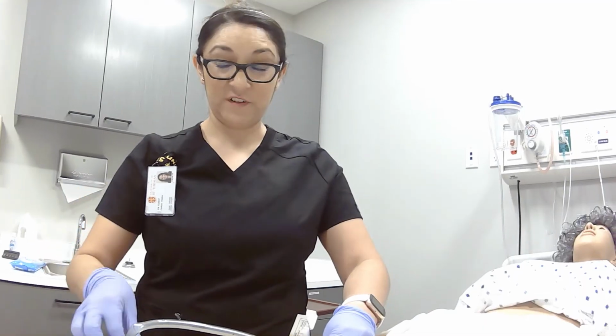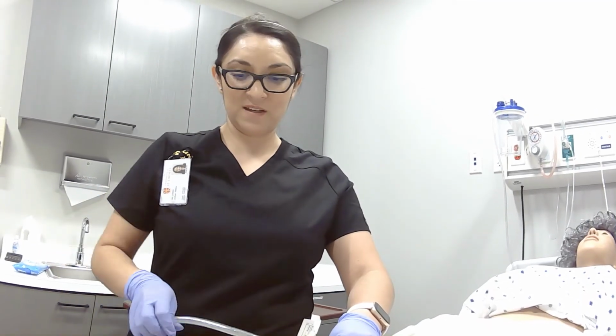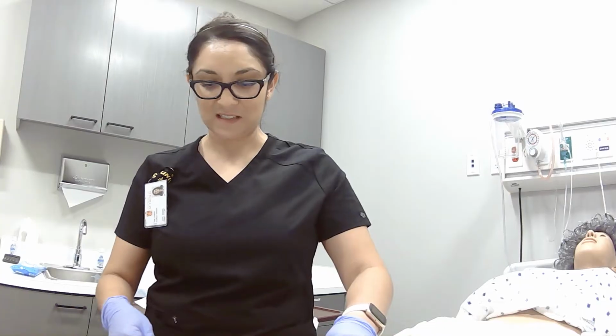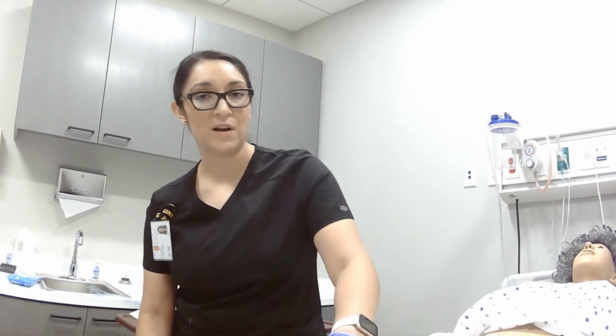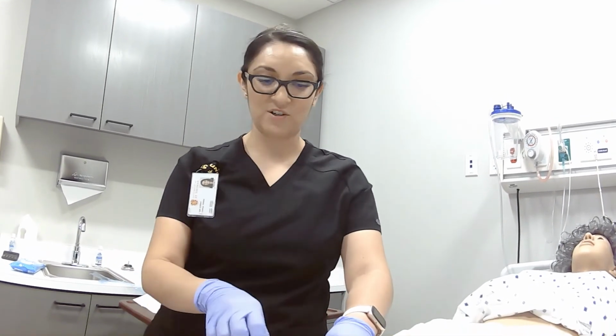And then once you've finished collecting the urine, you would unclamp this. You want to make sure that this is intact and that it doesn't stay clamped, because otherwise all that urine is going to reflux back into the patient's bladder.